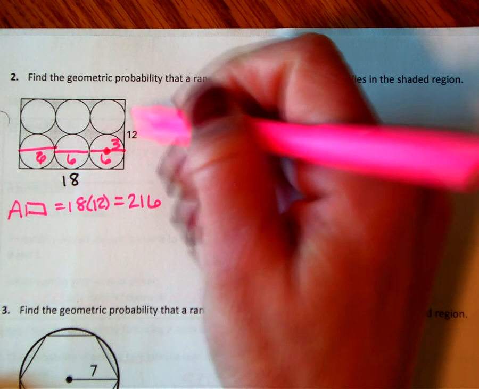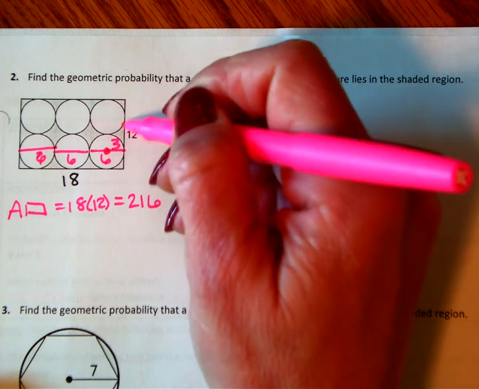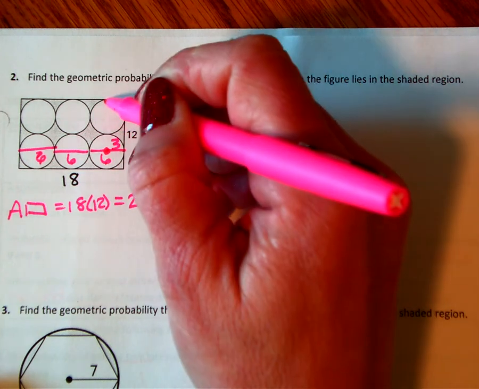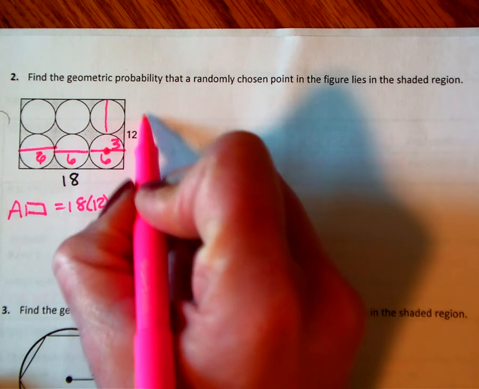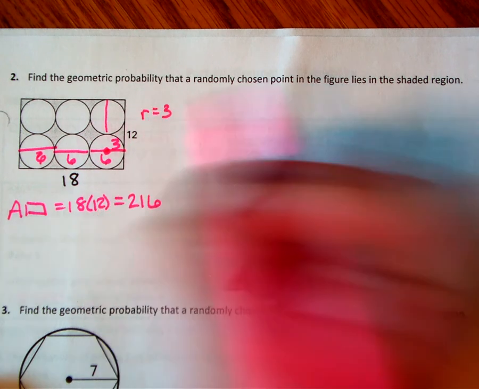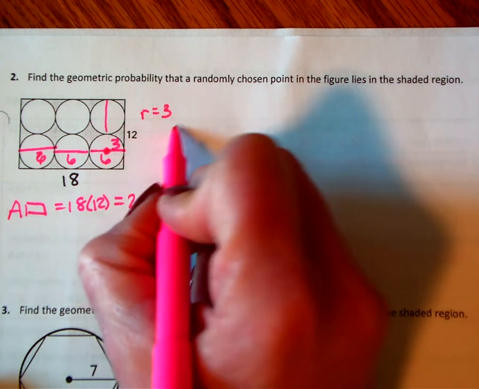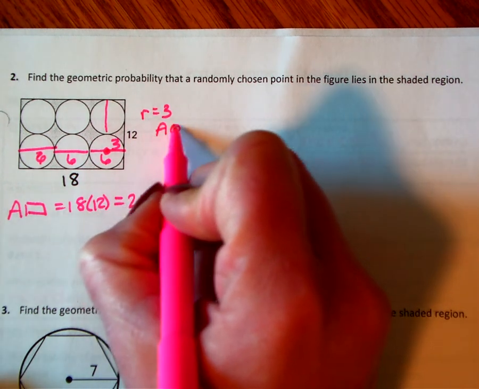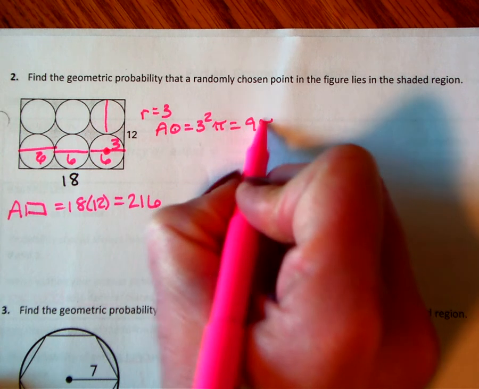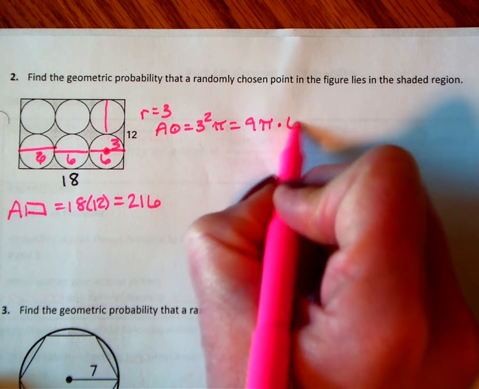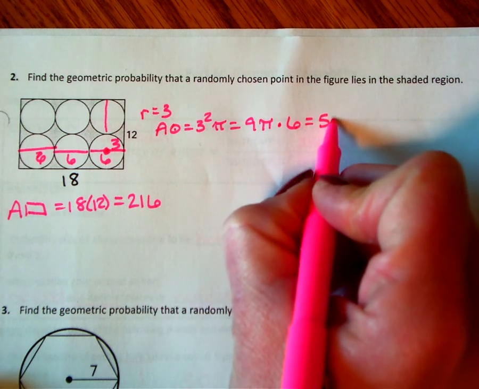And if you went the other way with this 12, there's only 2 circles, so 12 divided by 2 gives a diameter of 6 also. So that is accurate. The radius is 3 in each circle. My area for one small circle is 3 squared times pi, or 9 pi. I multiply that by 6 because I have 6 of them, so 54 pi.